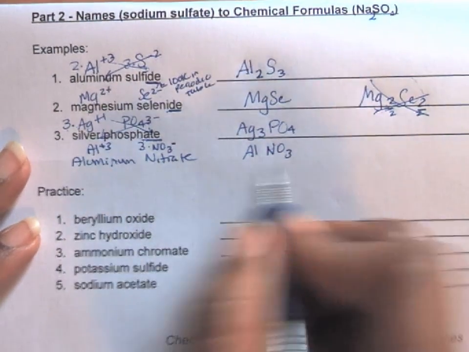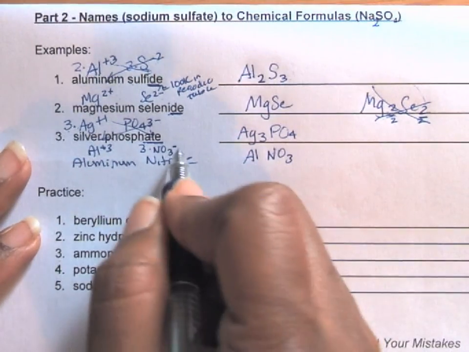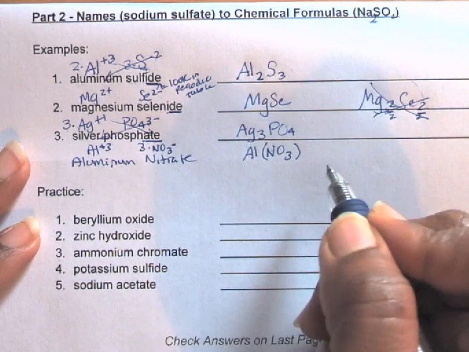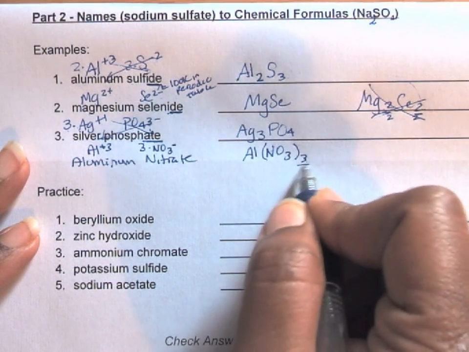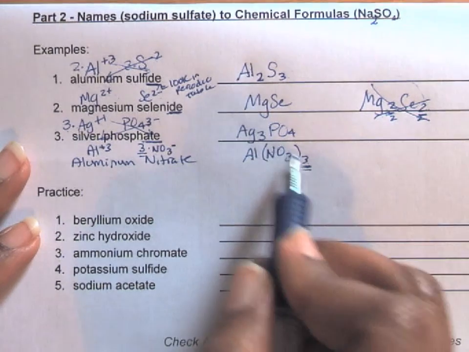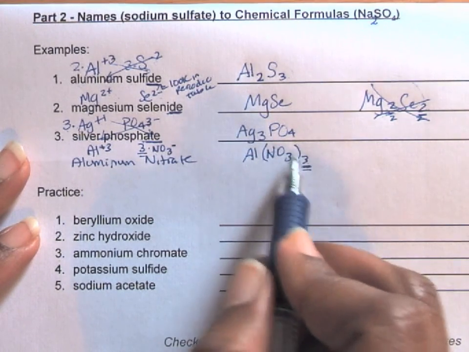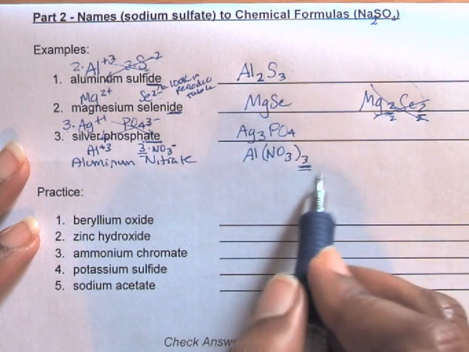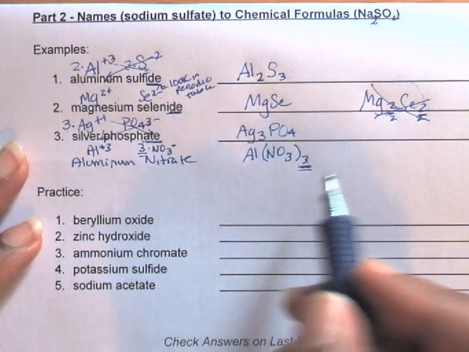Now, how do you show that you have 3 of them? For the polyatomic, since they stay together as a group, you're going to group them in parentheses, and then you're going to put a 3 outside of the parentheses, which tells you how many of them you need, okay? So if you have more than one polyatomic, make sure you put the polyatomic in parentheses, and then the subscript outside will tell you how many of them you have.